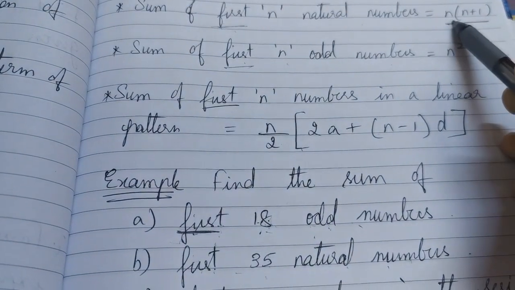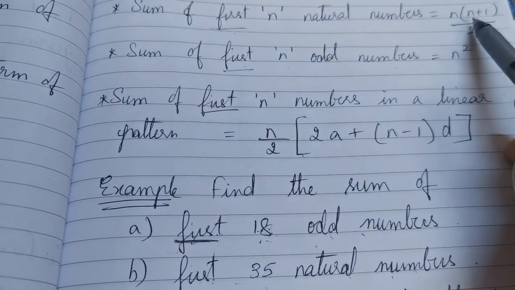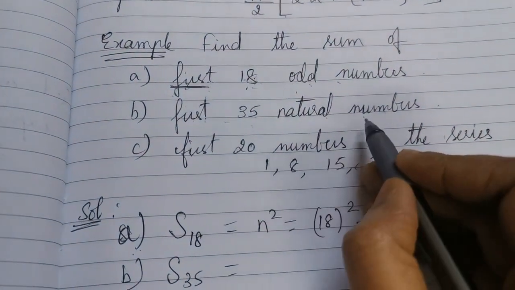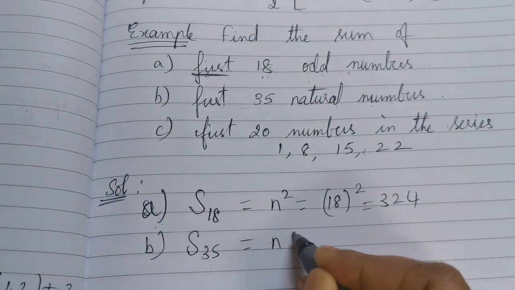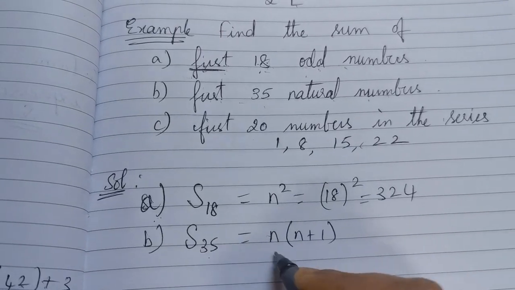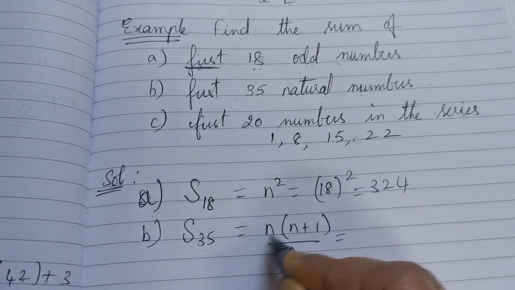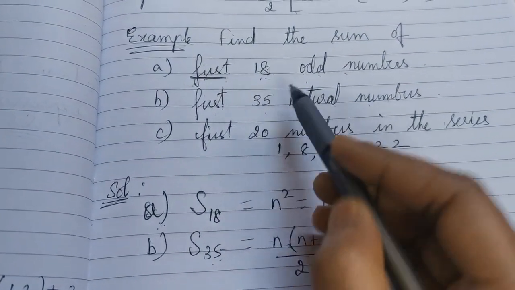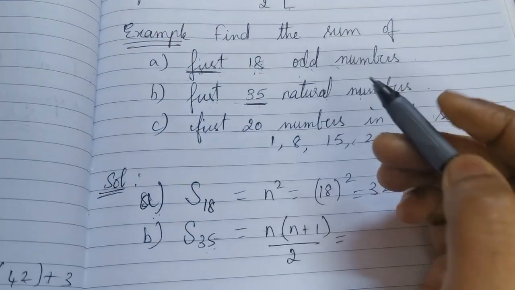The formula used for first n natural numbers is n into n plus 1 by 2, where the value of n is 35.